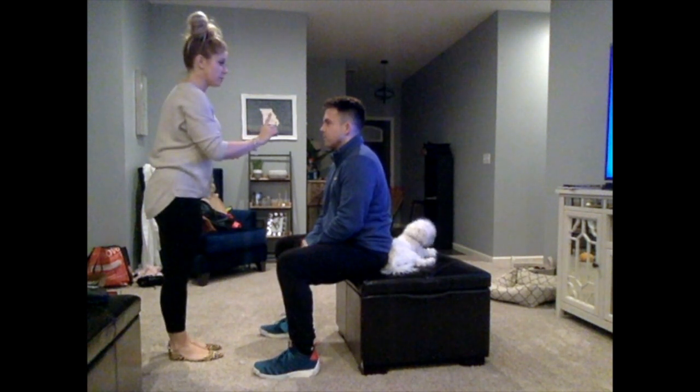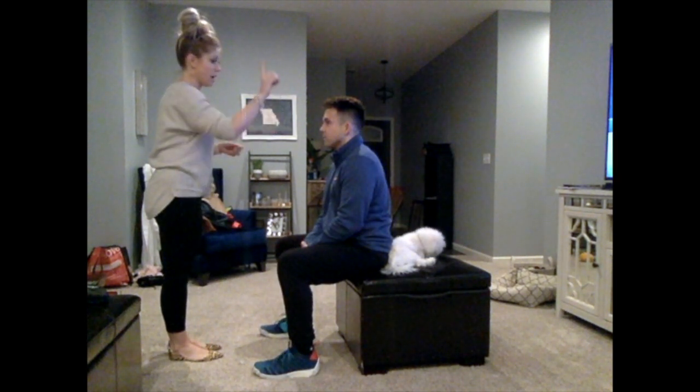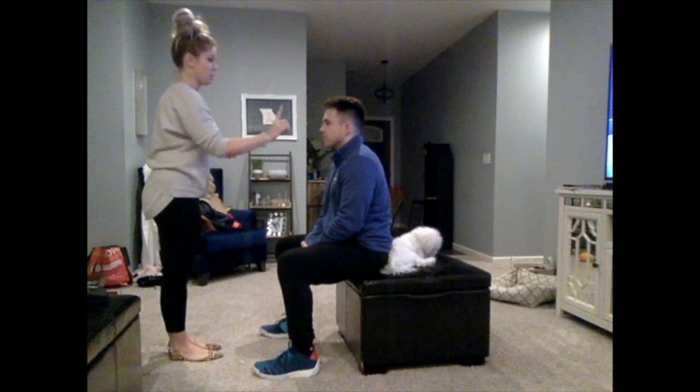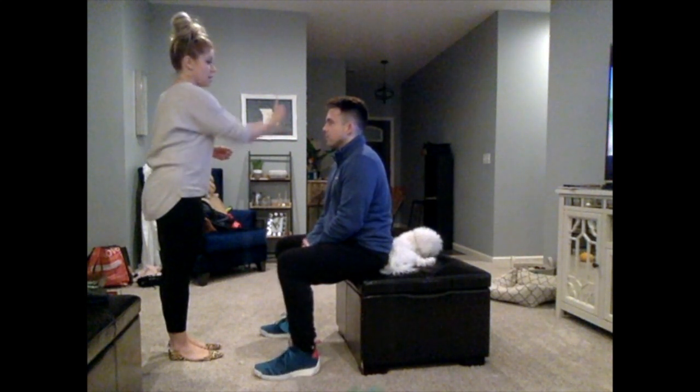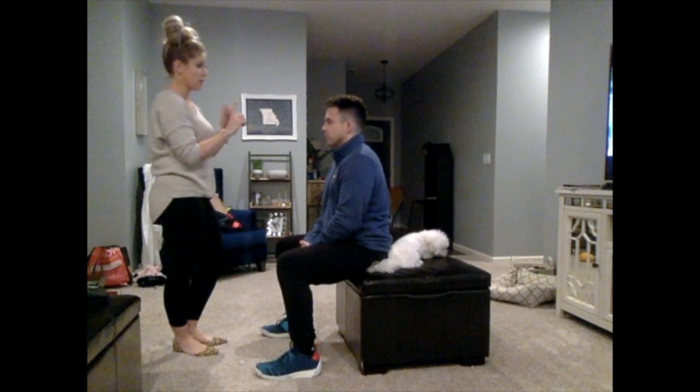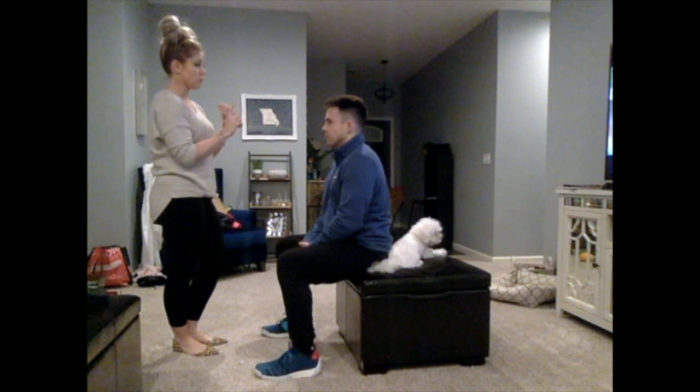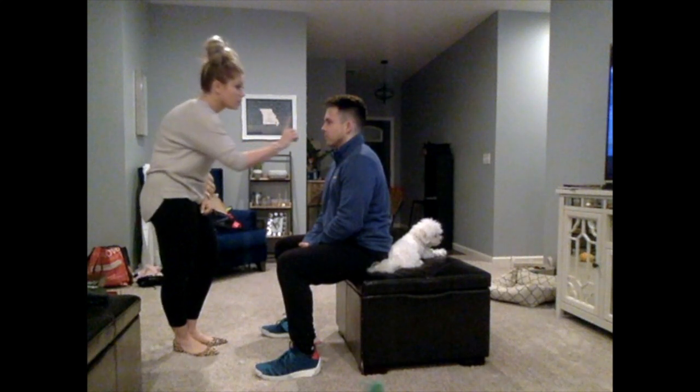Now I'm going to check the six cardinal positions of gaze. Just following my finger. Lateral, high, low. Going back to midline, across, high and low. Perfect. So now I'm going to test to see if his eyes converge. Just follow my finger, and I'm going to be bringing it towards the bridge of your nose. Great, and they converge. I go about 5 to 15 centimeters from the bridge of his nose.